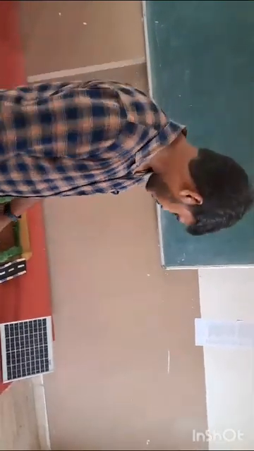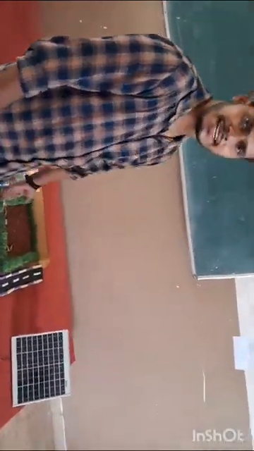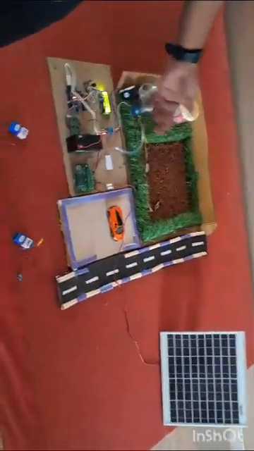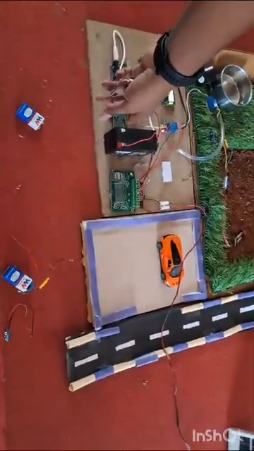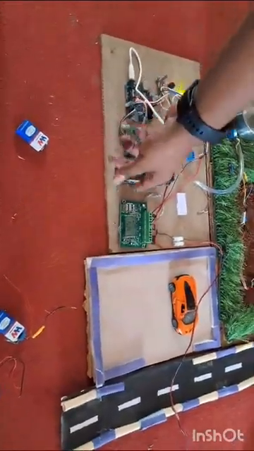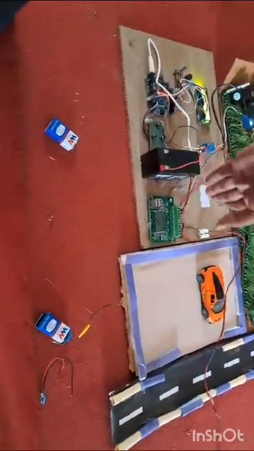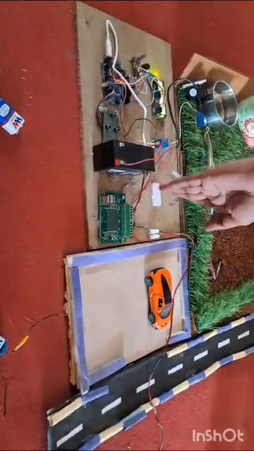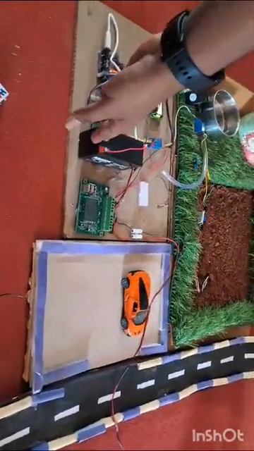As my friend said, the SEPIC converter output is connected to the battery and the motor. We use the battery as a backup plan in case there is no availability of solar power. Its rating is 12 volts and 1.3 amperes, and it is a lead acid battery. And this battery has 4 conditions.